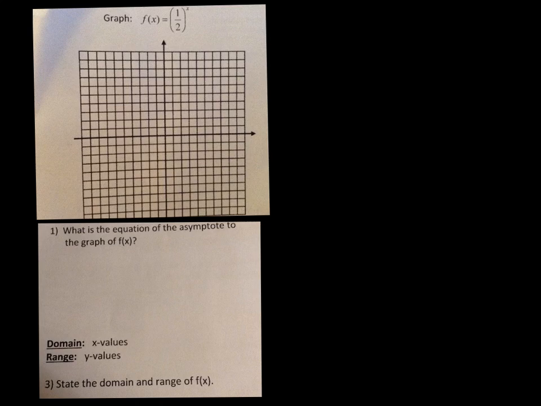So the first question says to graph f of x equals 1/2 to the x power. So simply you're going to go to your y equals, and you are going to put that into your y equals. And then after you do that, you're going to go to table, and we're just going to get a table of values. So let's just start writing those table of values down. So let's just say I'm going to start looking at -3.